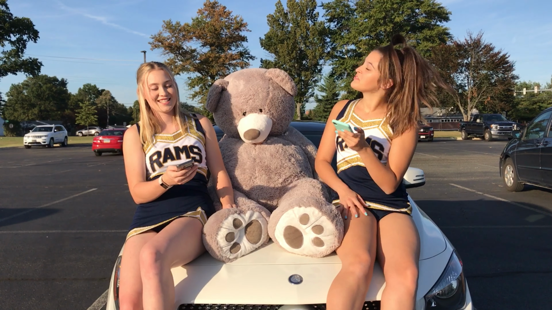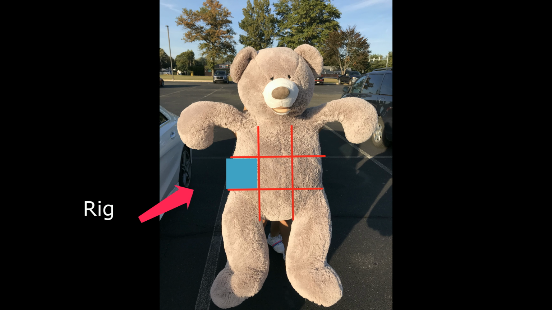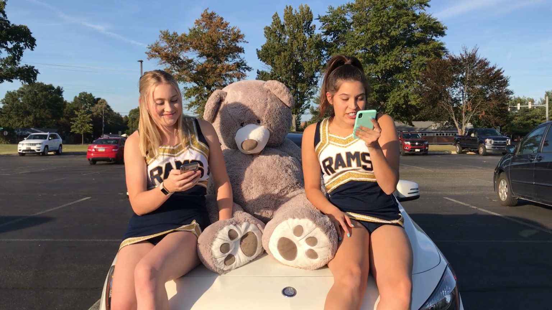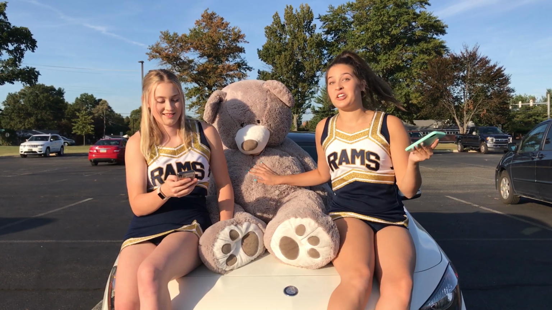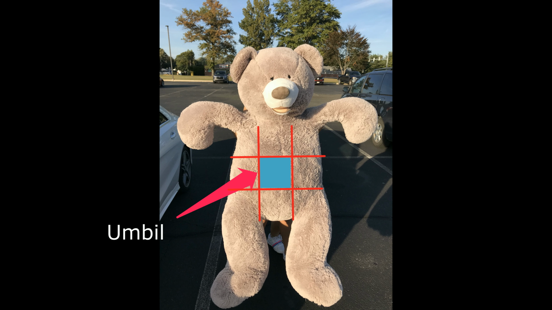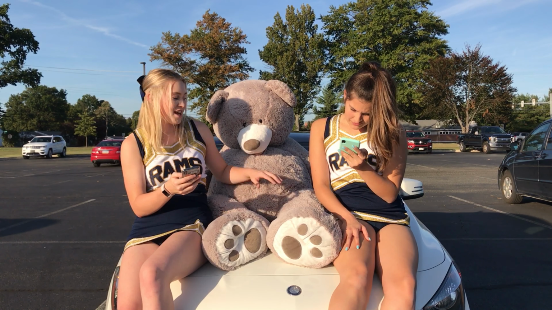The right lumbar region is located just beneath the right hypochondriac region. The umbilical region is below the epigastric region and is located near your belly button. The left lumbar region is located directly below the left hypochondriac region.